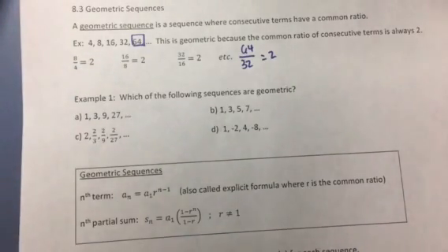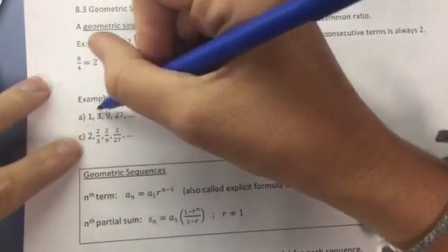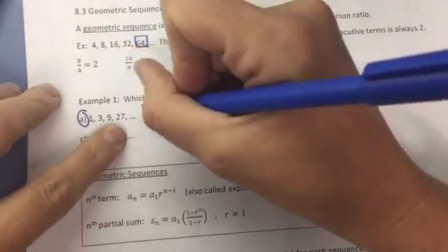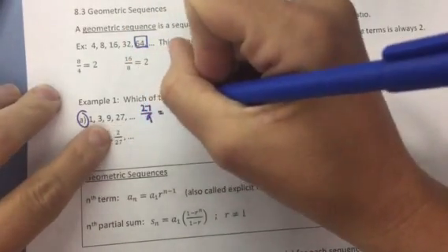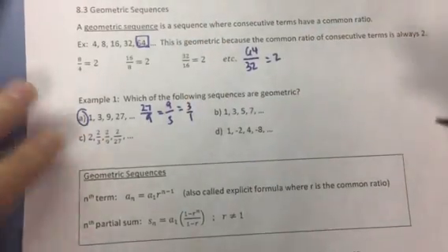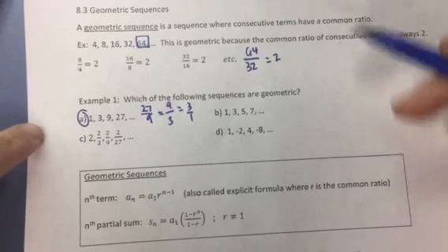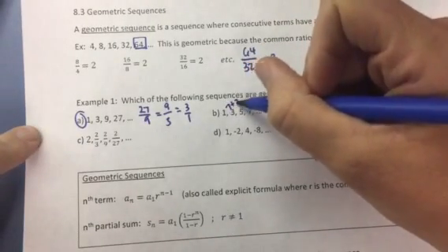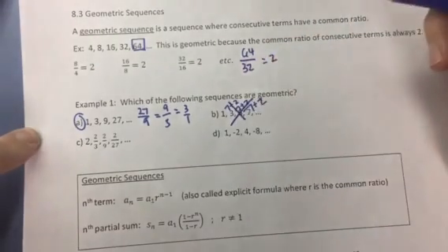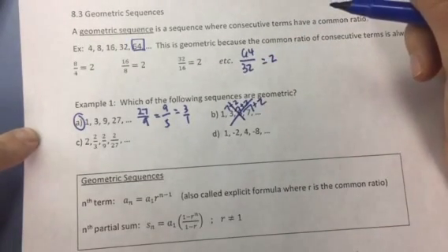All right, in example 1, I notice a multiplication pattern there. When I see times 3, times 3, times 3, I know it's geometric. I could also check by dividing: 27 over 9 is equal to 9 over 3 is equal to 3 over 1. In B, I see an addition pattern, but there's not a common ratio. So this one is not geometric. In fact, that one is arithmetic.